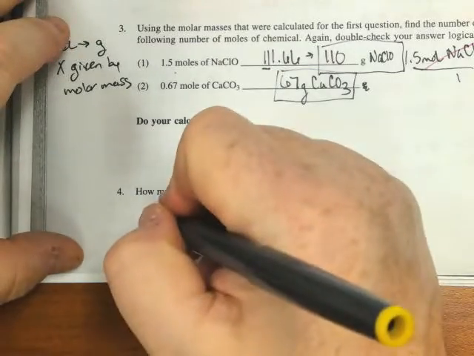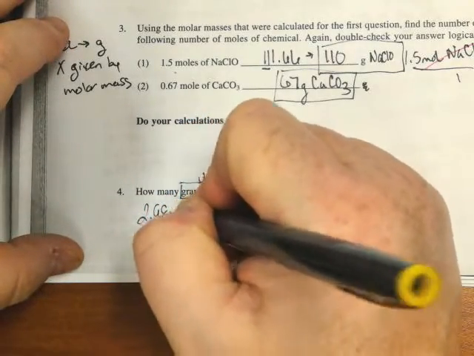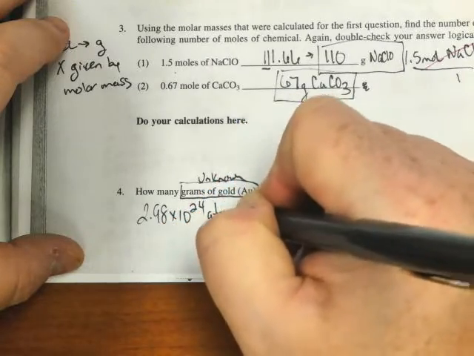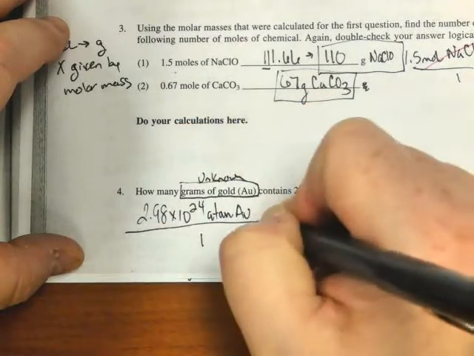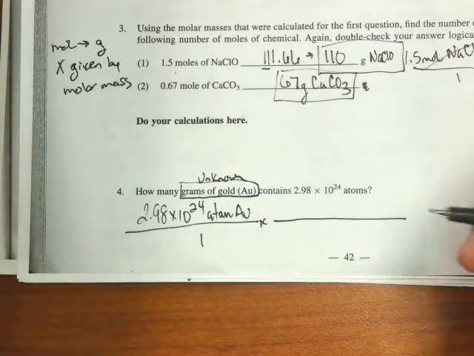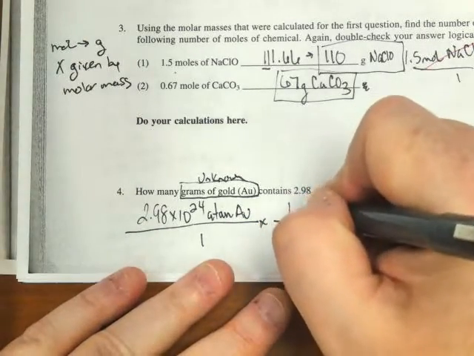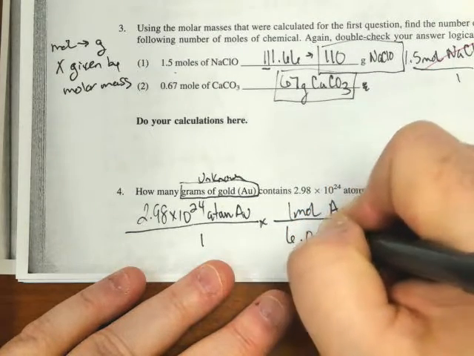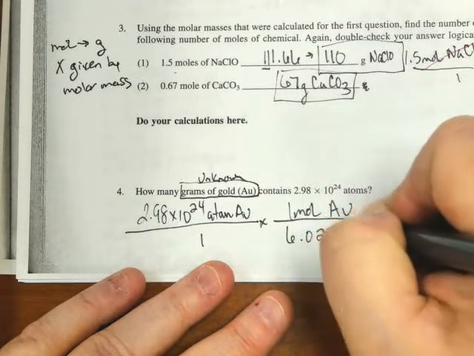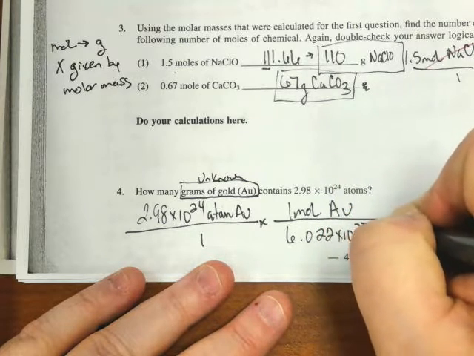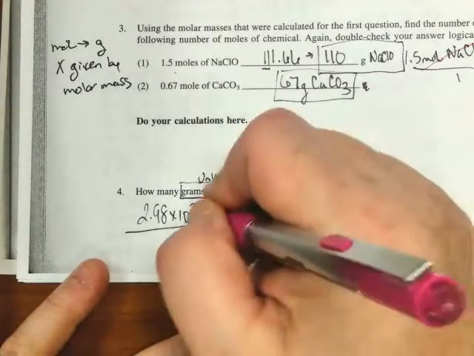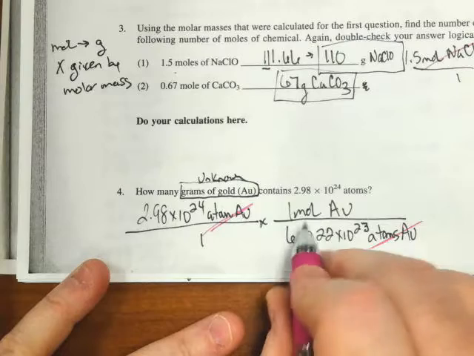As always, we start by writing the given: times 24 atoms of Au over 1. Avogadro's number says that for every 1 mole of a compound or an element, it is 6.022 times 10 to the 23rd atoms for that compound or unit. And if I do that, I get rid of atoms, but I'm at moles.